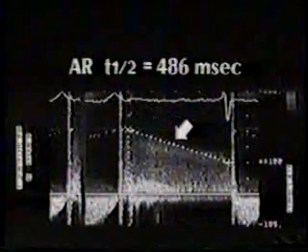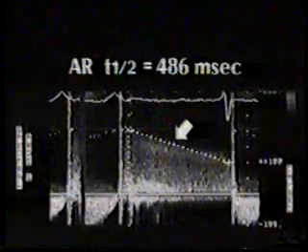Pressure half time of aortic regurgitation was 486 milliseconds, which is also consistent with the assessment of moderate regurgitation.